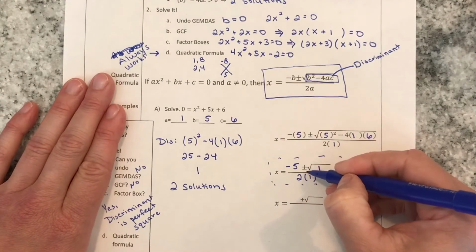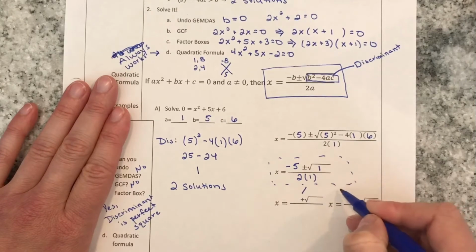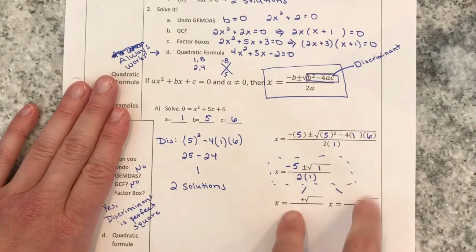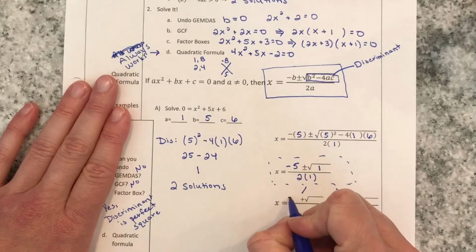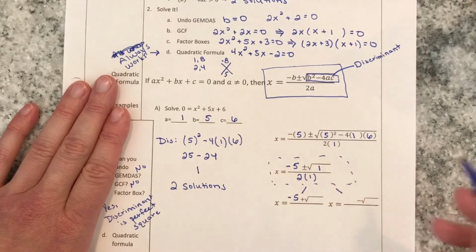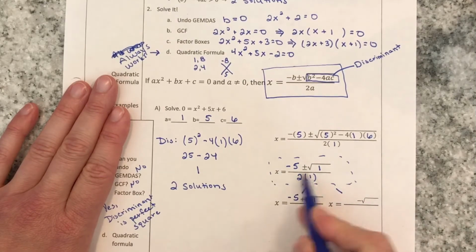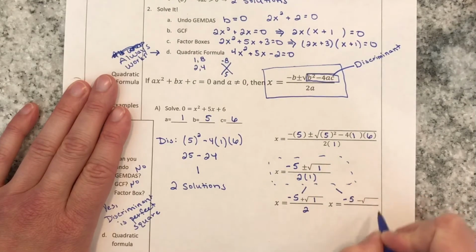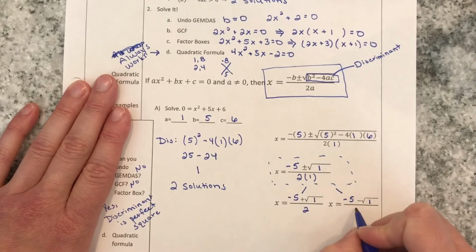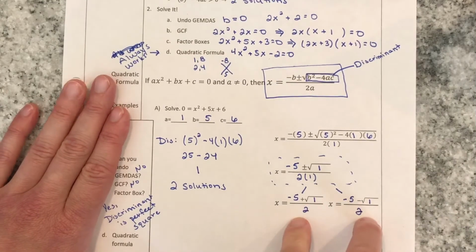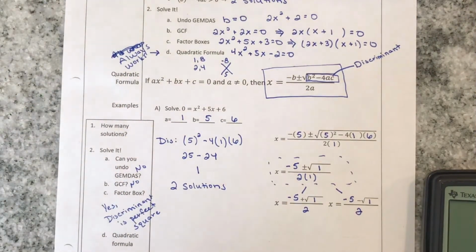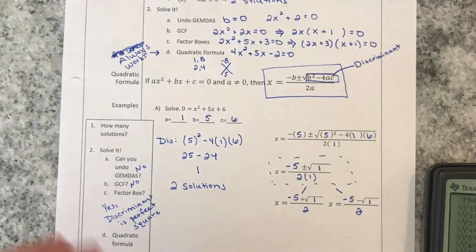You'll notice you have a plus and a minus sign in here, which means you actually have two different problems to go work on. One of them where you're adding the square root of 1, and another where you're subtracting the square root of 1. So this is how you're generating your two solutions. So I have the opposite of 5 plus the square root of 1, all divided by 2. And I have the opposite of 5 minus the square root of 1, all divided by 2. So these are my exact answers. They may be decimals, they may be whole numbers, but those are my exact answers. Maybe not in simplest form.